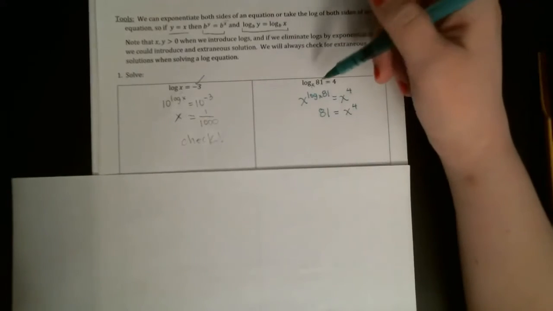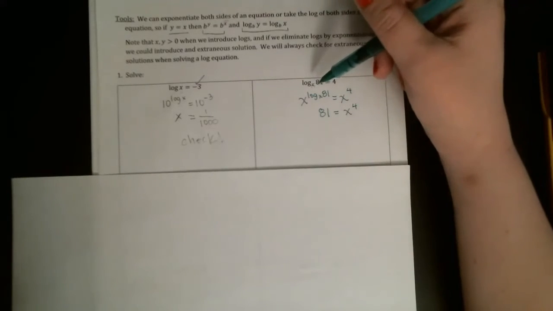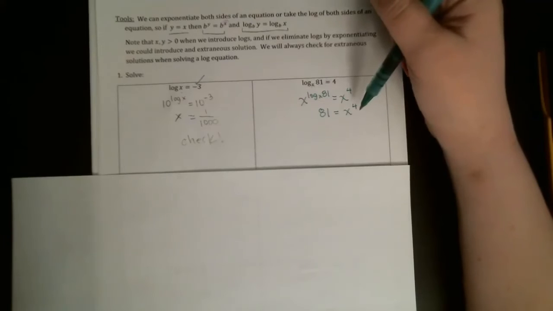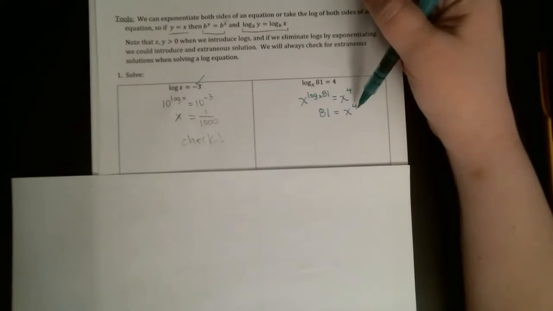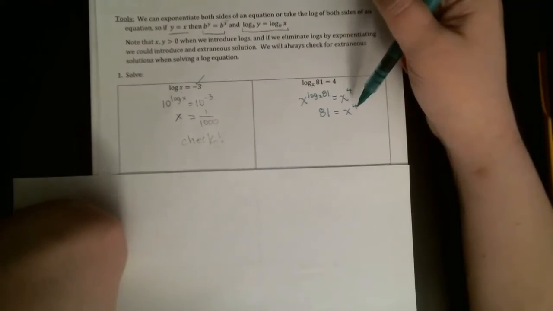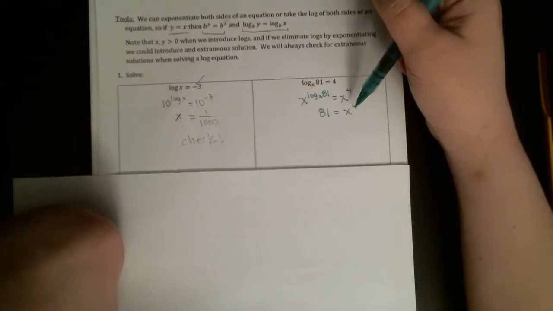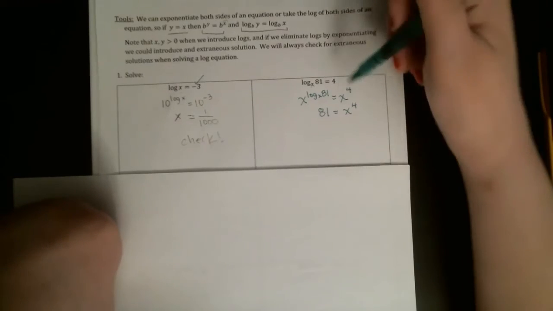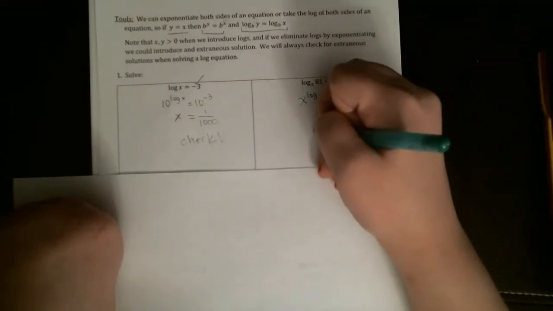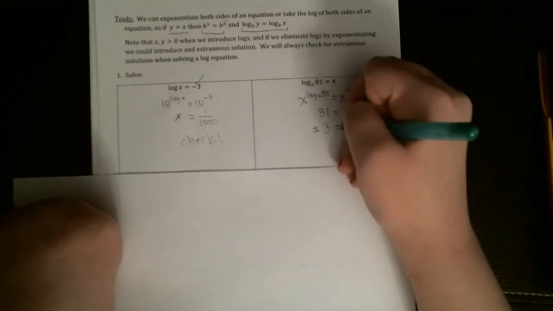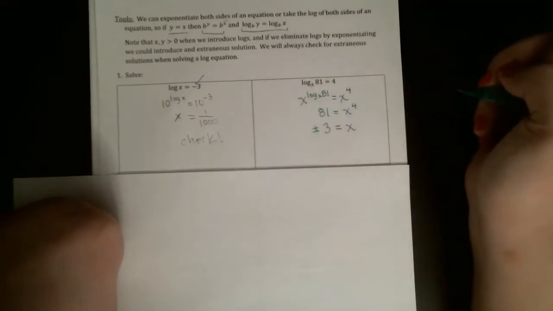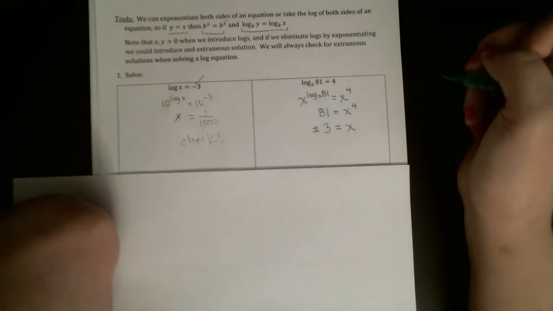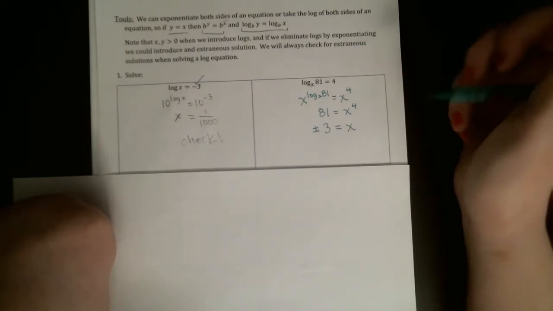So interestingly, because here the variable was actually the base, this turned this into a 4th degree equation. I now want to get rid of a 4th power. We do need to be a little careful. There are two things that we can raise to the 4th to get 81. So basically we want the 4th root of 81, which is 3, but we should get a positive or negative 3 for our x. So if you're introducing an even root, you need a plus or minus on that.